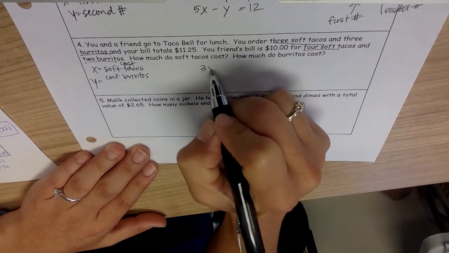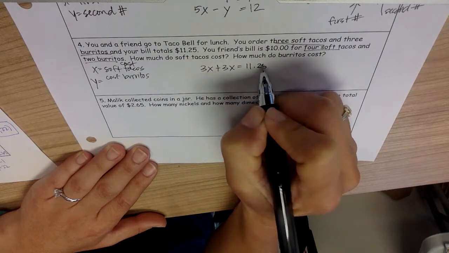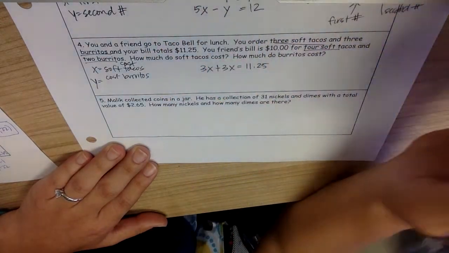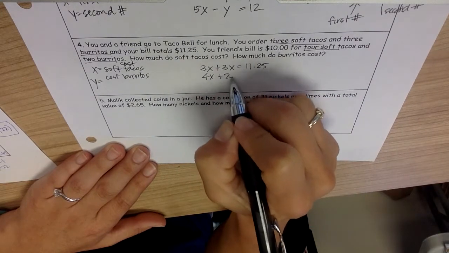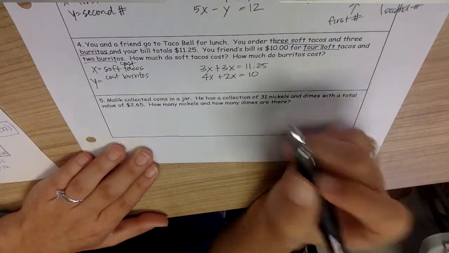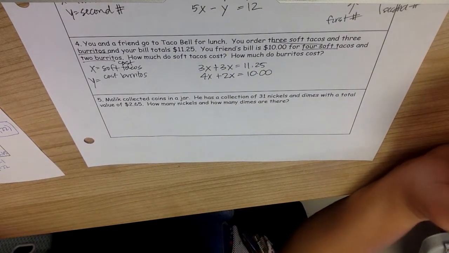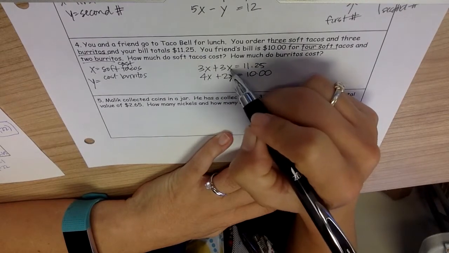You order 3 soft tacos plus 3 burritos, and your total is $11.25. Your friend ordered 4 soft tacos and 2 burritos, and their bill was $10. Now that you have 2 equations, it's totally up to you how you want to solve it. Wait, this should be y.